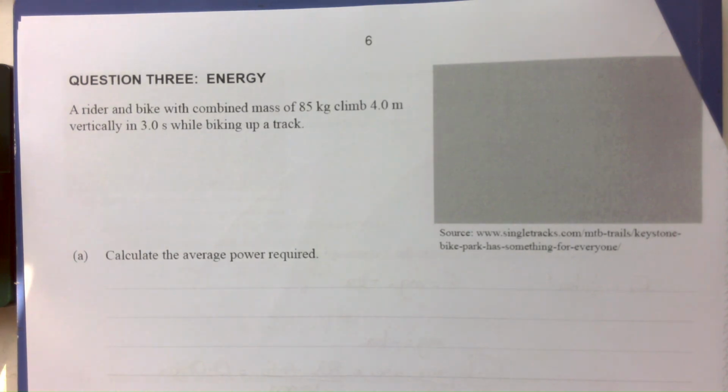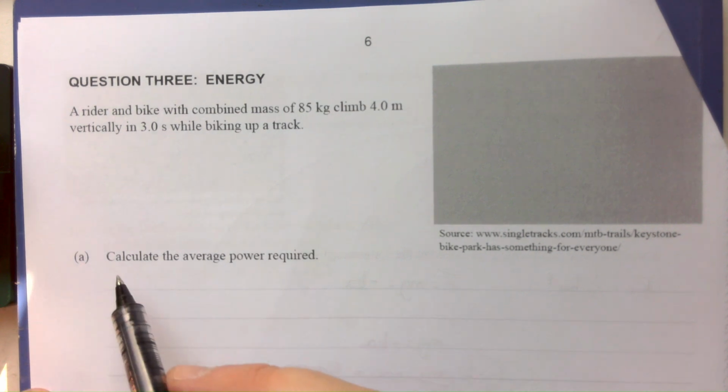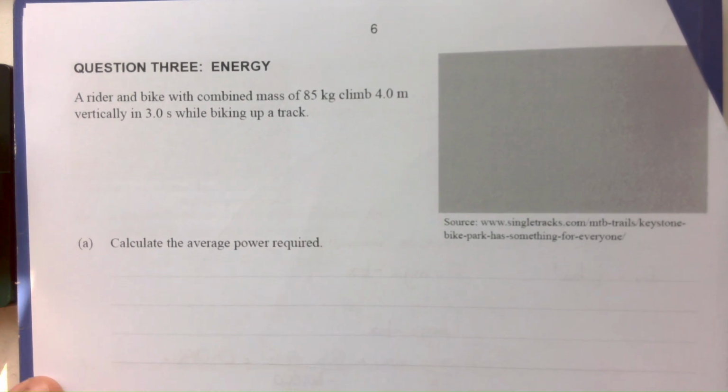Okay, last part, and this is about energy. Question 3, energy. A rider and bike with a combined mass of 85 kilograms climbed 4 meters vertically in 3 seconds while biking up a track. 3a is to calculate the average power required.